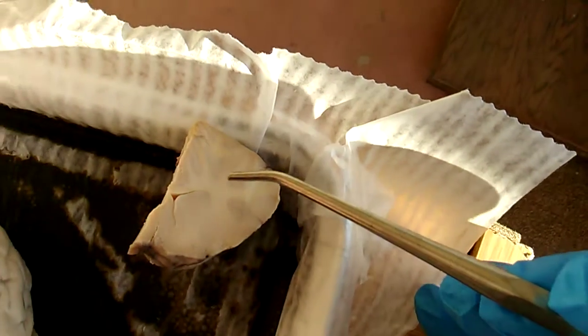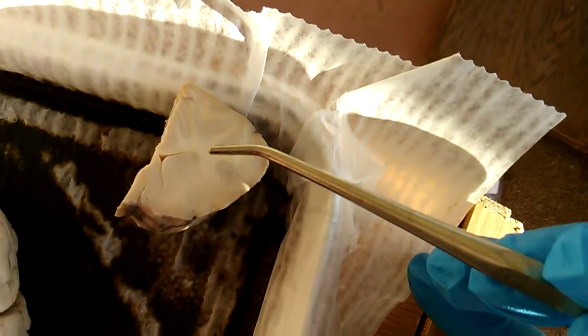Then if we look over here at our cross section, we can see the white matter and the gray matter. And the white matter is made of axons. The white matter there you can see really good. Made of the axons that connect the different parts of the gray matter.